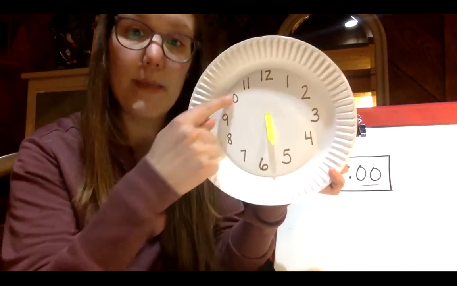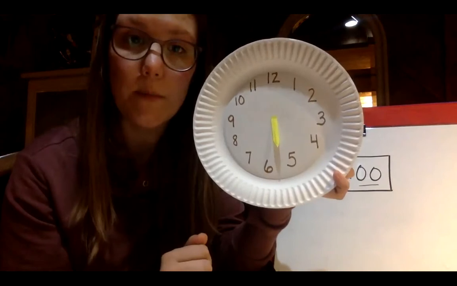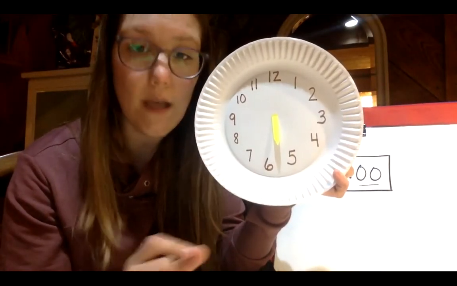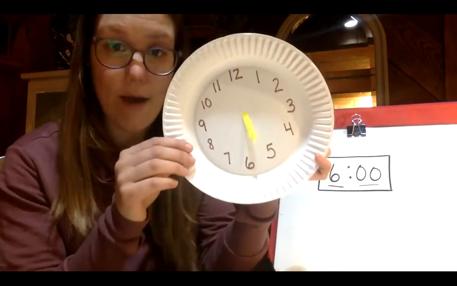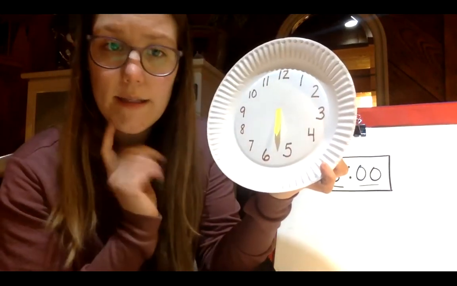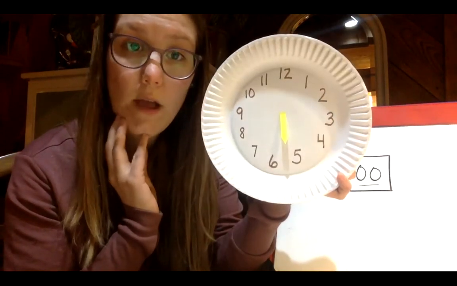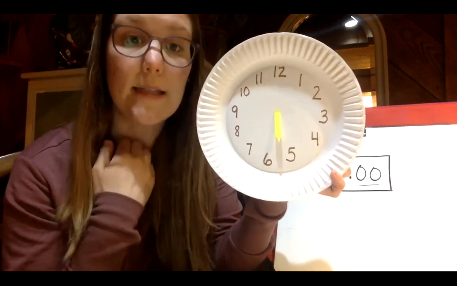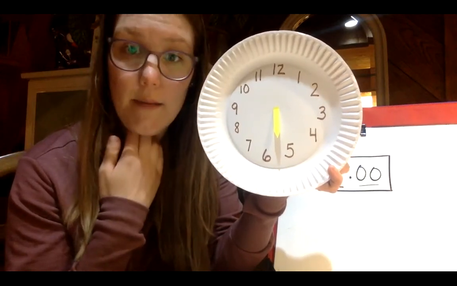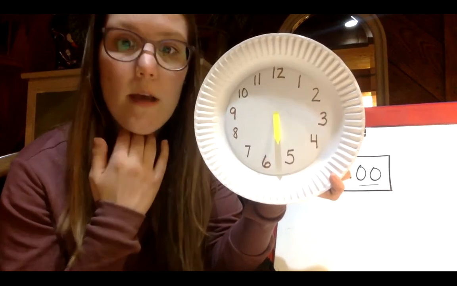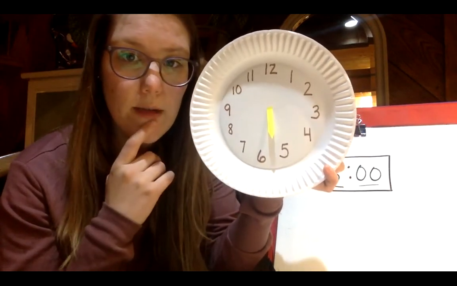It has the big numbers around it, and those big numbers represent hours. We're focusing mostly only on hours right now. Later on in this unit, we'll talk about minutes. If you're interested to learn more about clocks, there are some books on Raz Kids about telling time. And if you want to learn more about minutes, you can certainly do that on your own. For this lesson, we're going to talk just about time to the hour.